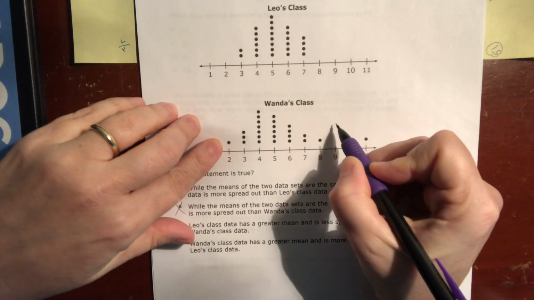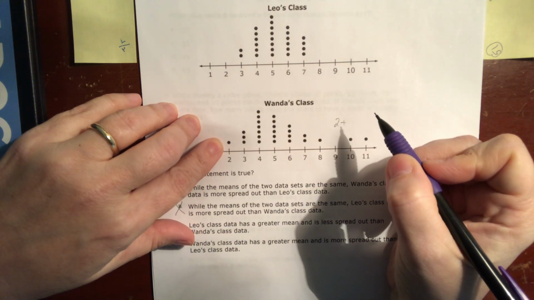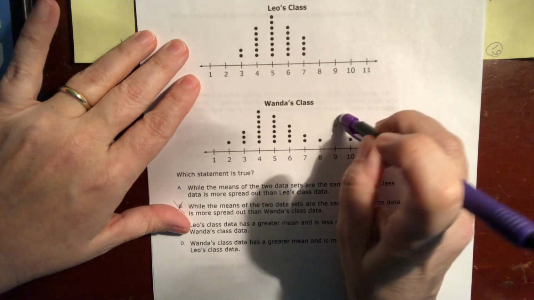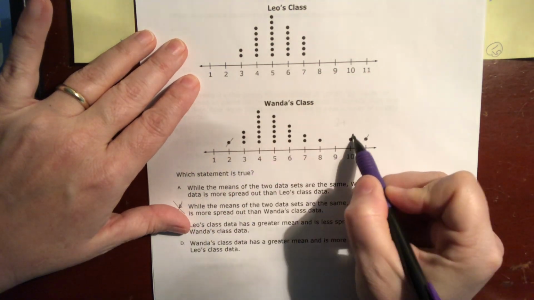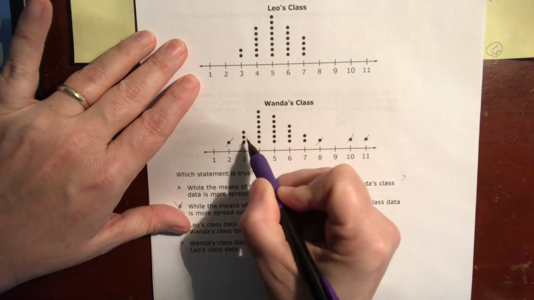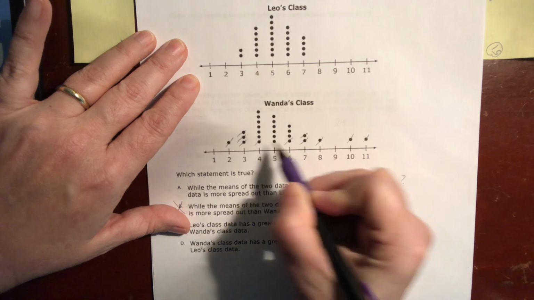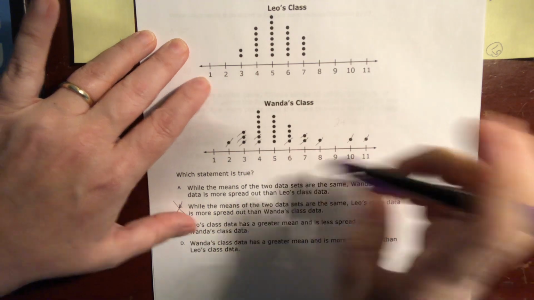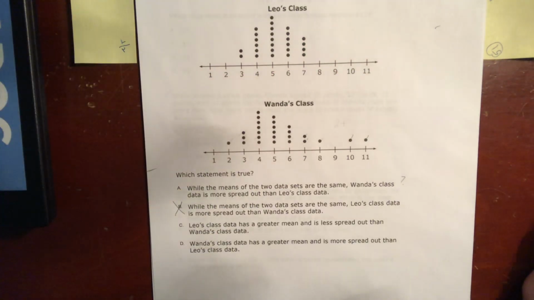All right, so we have 2. Let's see. I guess we can do it this way, actually. Never thought about doing it this way before, but let's see. No, that's not what I want to do. I need the mean. That's the median. All right. So let's just do it this way.